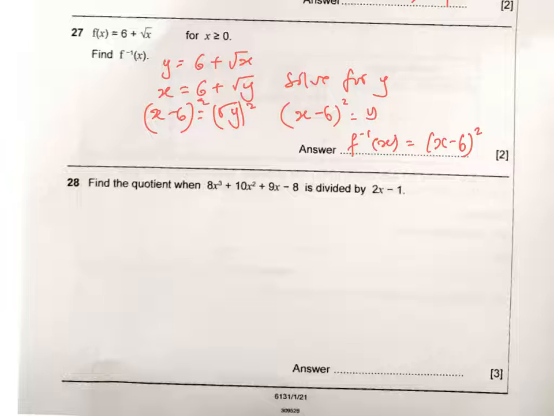First I use the synthetic method, so I have to write down the coefficients. I check that all the powers are there: power 3, power 2, power 1. So I have 8, 10, 9, negative 8.